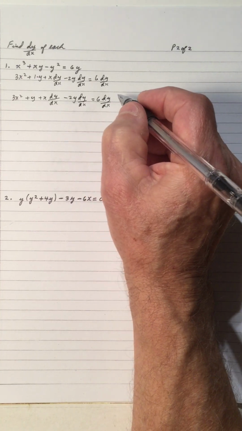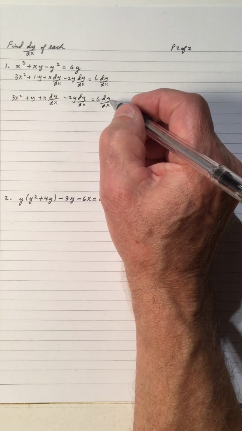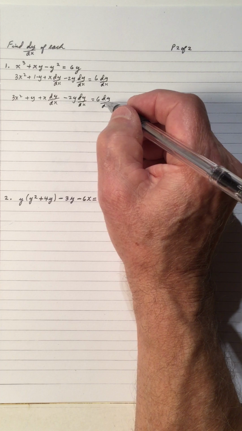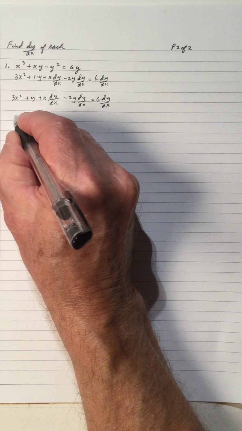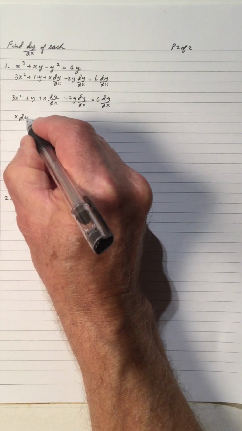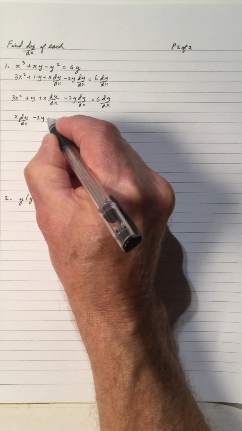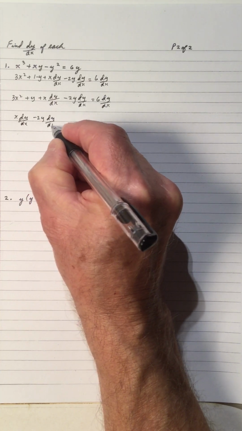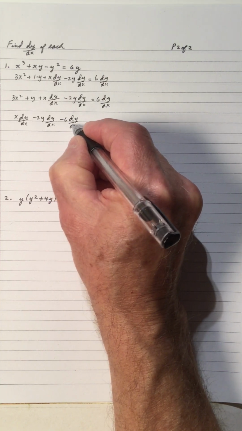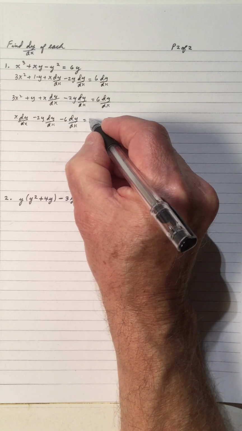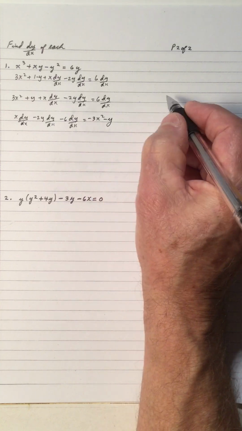Notice we have 3 dy/dx's, so we'll have to group them together on the left side and move the other terms that are not dy/dx to the right side. So here we go. x dy/dx minus 2y dy/dx minus 6 dy/dx equals negative 3x squared minus y.